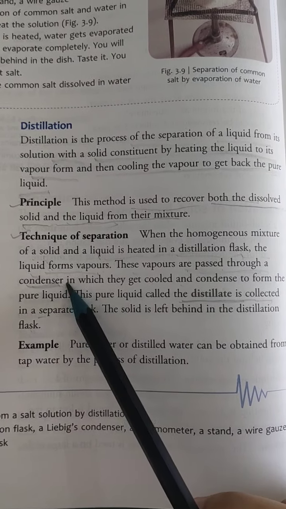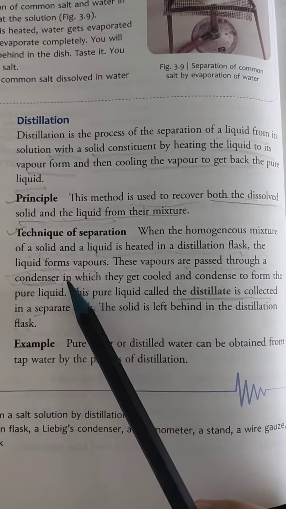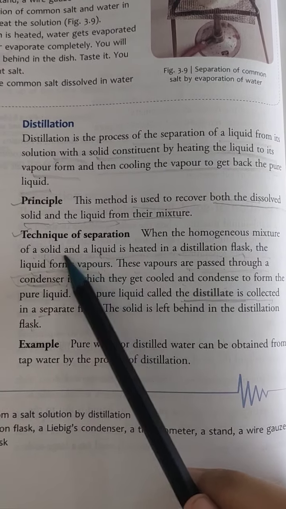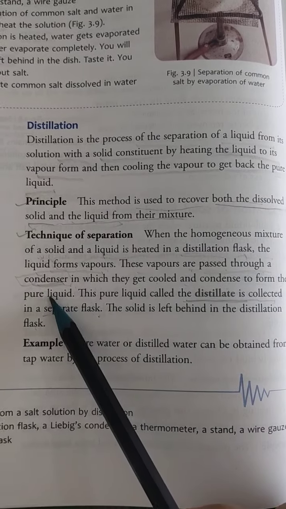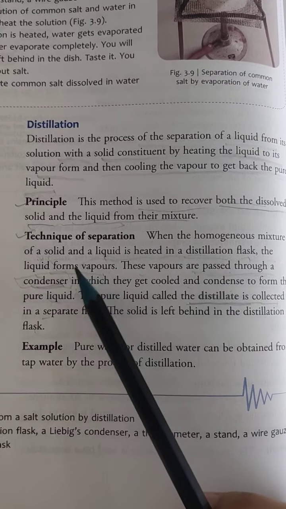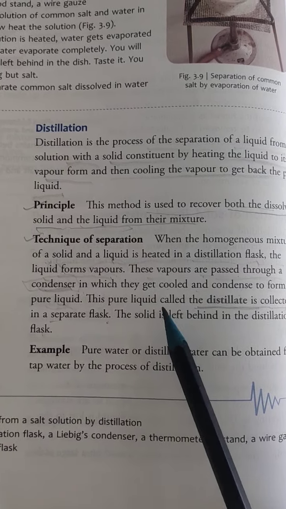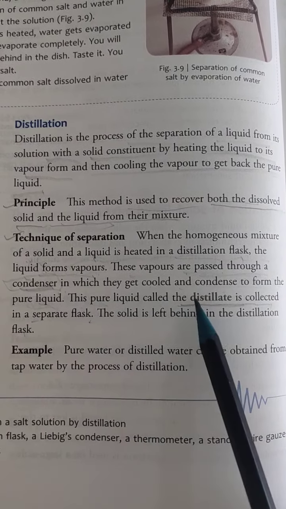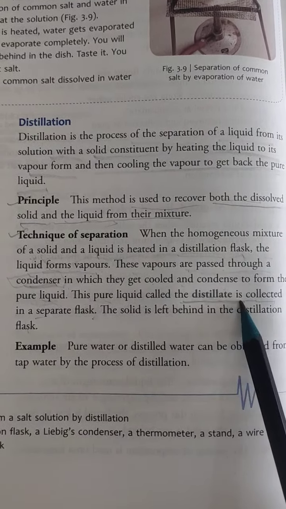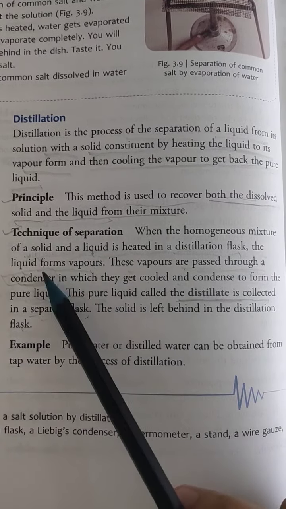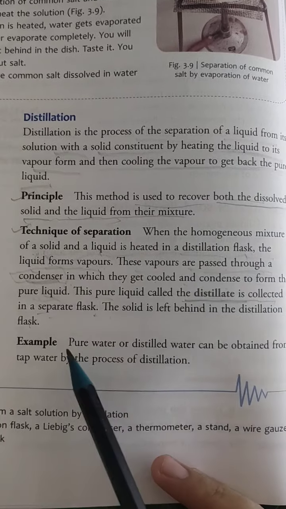What is the work of the condenser? The condenser cools the vapor and changes it back into its liquid form. That is how we get the pure liquid as well as the solid portion. The pure liquid obtained is called distillate, which is collected in a different flask, and the solid is left as it is in the distillation flask.